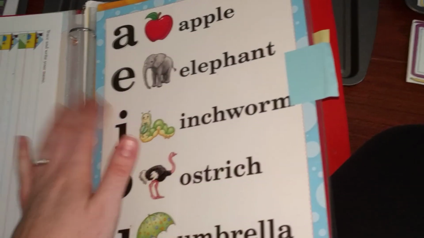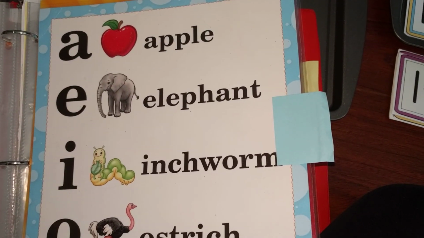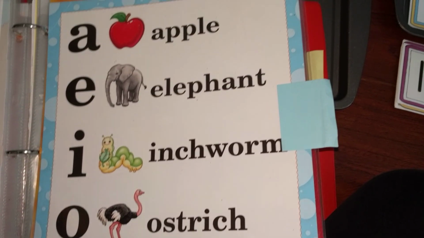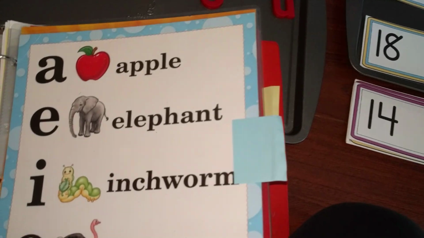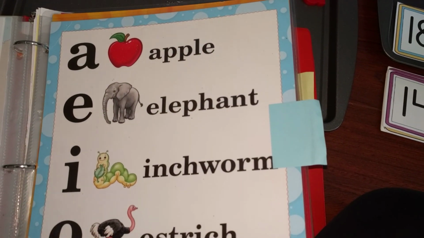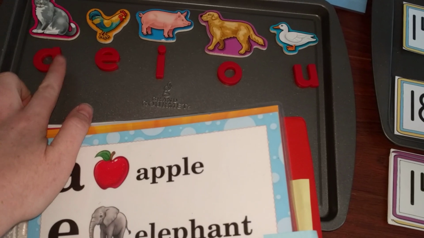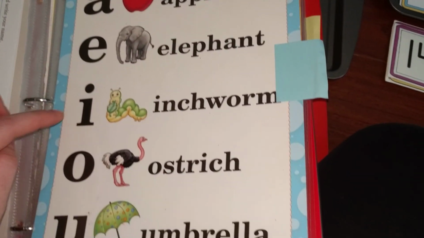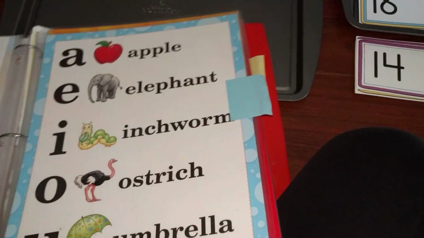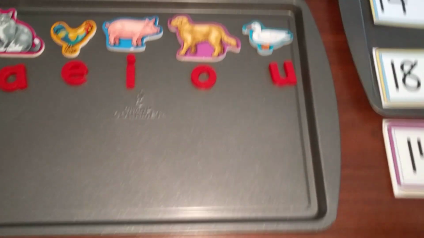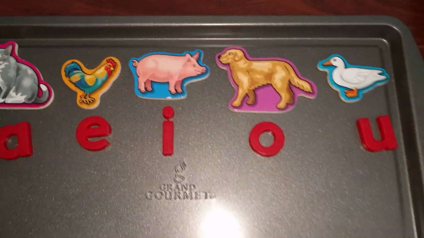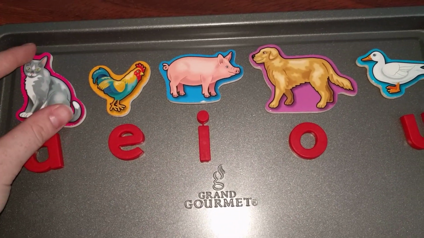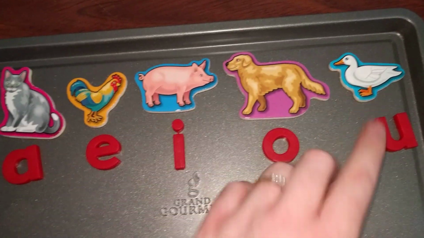And I showed you the vowel song that we usually do. We usually do A for apple, E for elephant, you know that song. But today I'm going to do the Old MacDonald song. So it goes, Old MacDonald had a farm, so you could do it with the chart, and then what I did is I pulled out these Melissa and Doug magnets, okay? These are the animal magnets, and I pulled out the farm animals that match with the vowels.